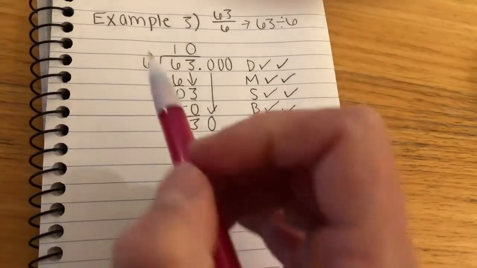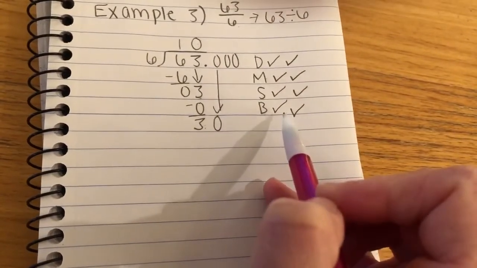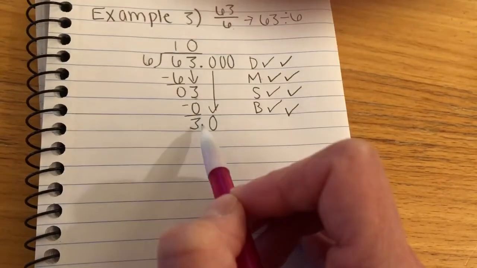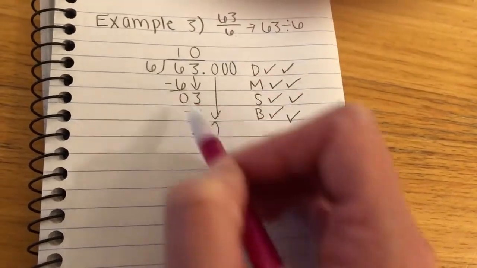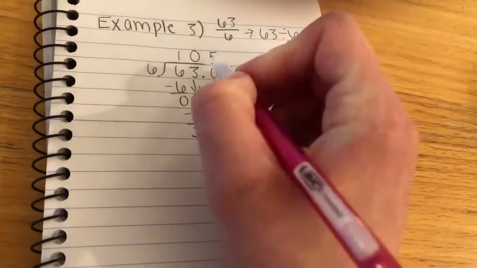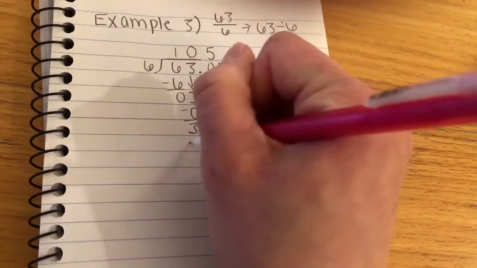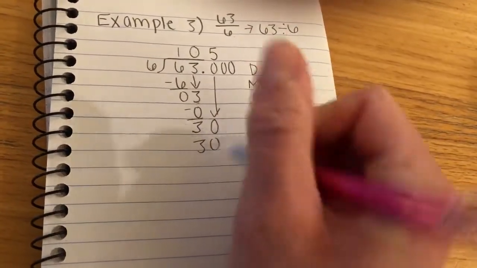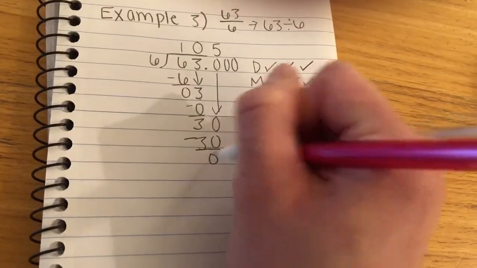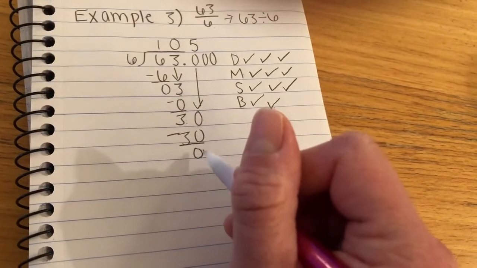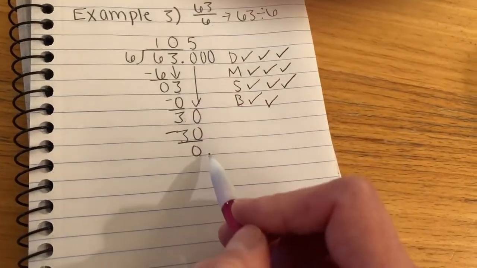The last thing I'm going to do is do my division steps one more time with this 30. So I'm going to ask myself how many times 6 divides into 30. 6 goes into 30 5 times. That was the division step. 5 times 6 is 30. That was the multiplication step. Now I'm going to subtract 30 minus 30, and we get 0. That was subtraction. And because this number right here is 0, I don't need to bring anything else down.